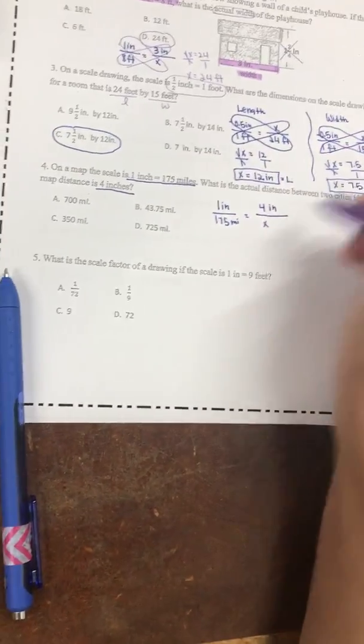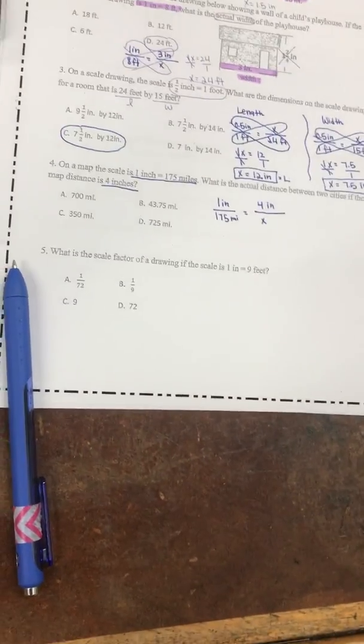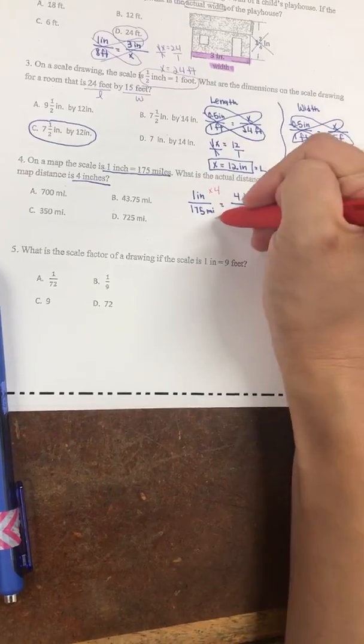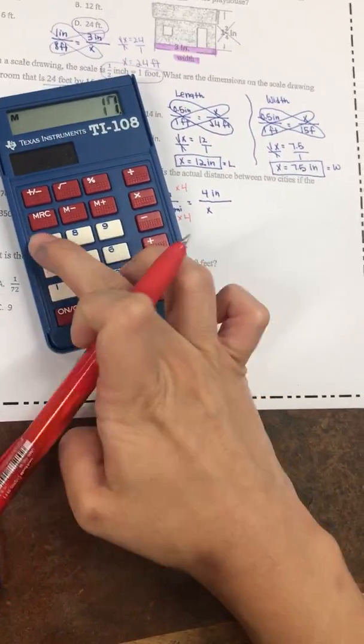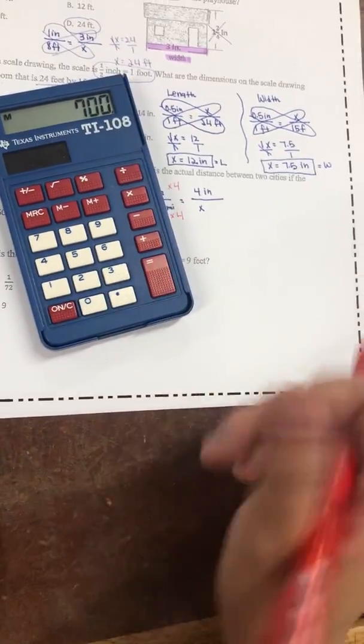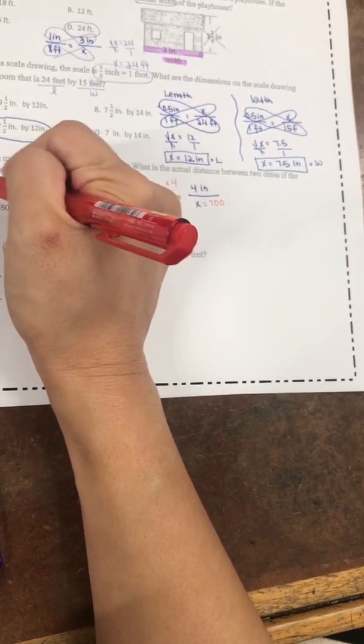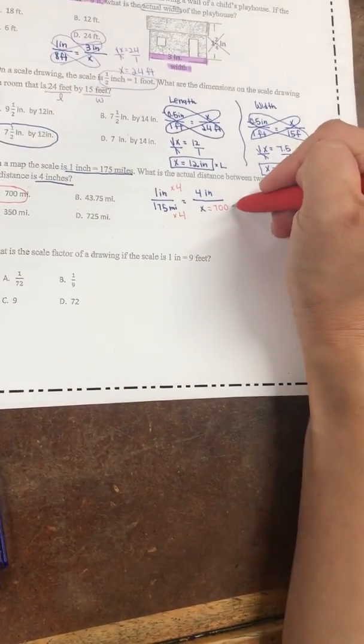So you can solve it using cross products, but you can also do 1 times 4 is equal to 4. So 175 times 4, and that is 700. So you can say that the answer is 700 miles.